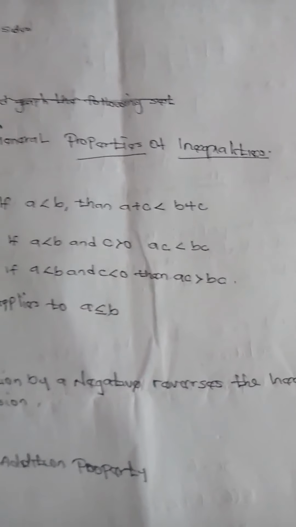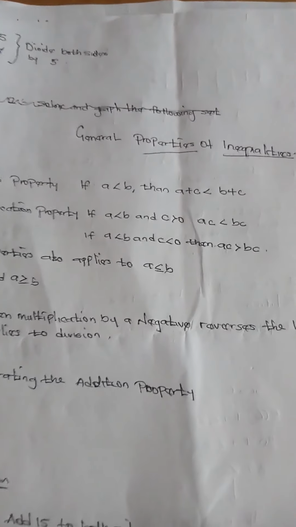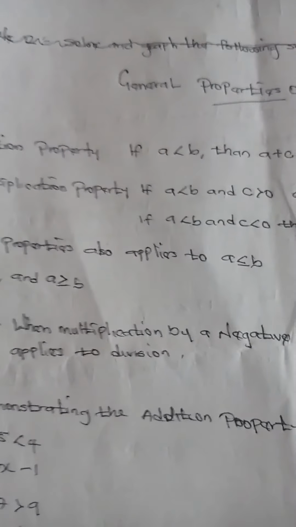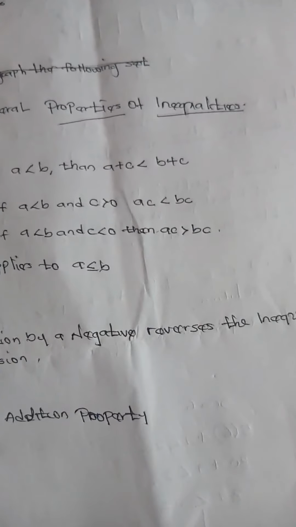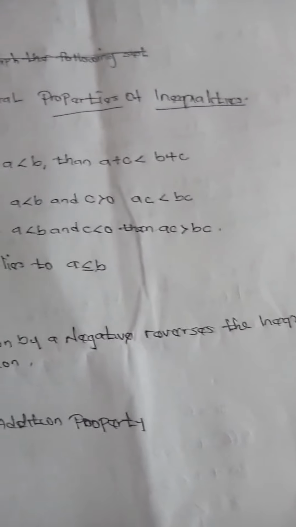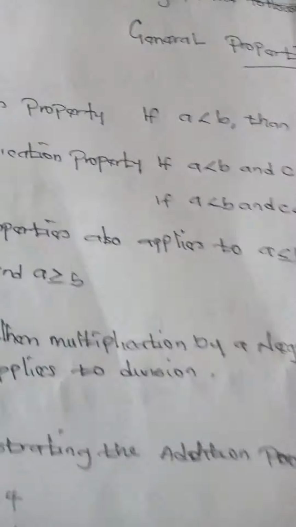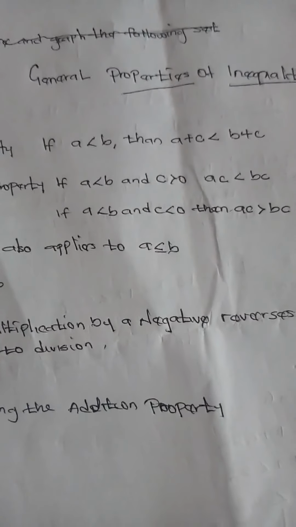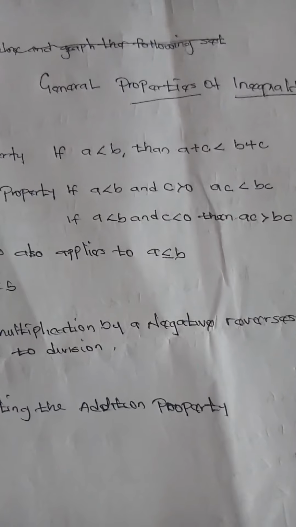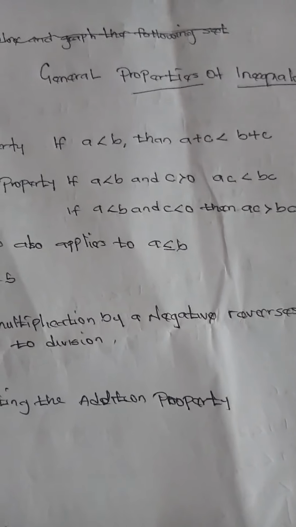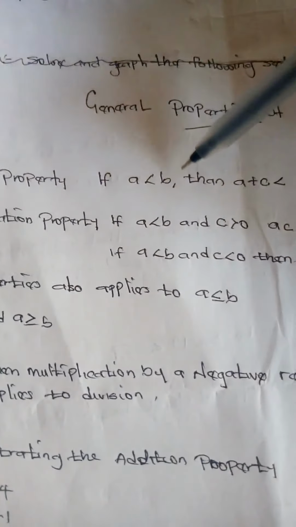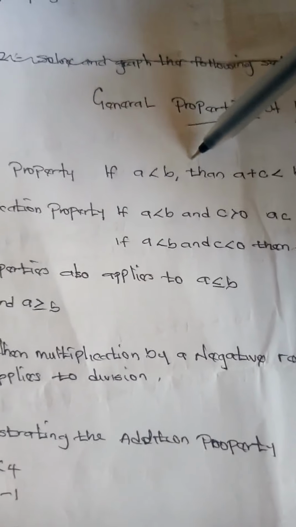For inequality in one variable, because when you go to inequality in 2 variables, 3 variables, you see different properties. So this is for a linear inequality now. Addition property: if A is less than B, then A + C is less than B + C. No matter how you do it, if 5 is less than 6, then 5 plus 1 is less than 6 plus 1. Whatever you add, it will be less than B.